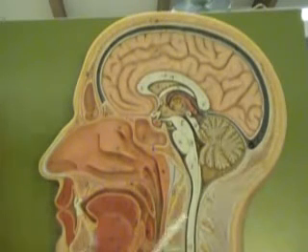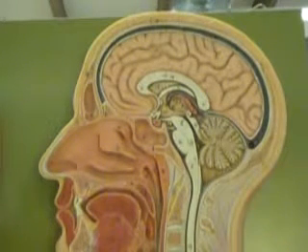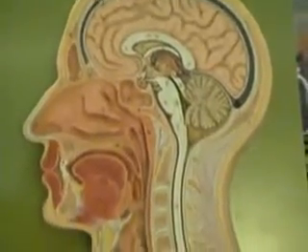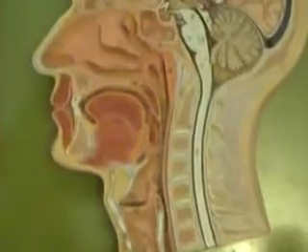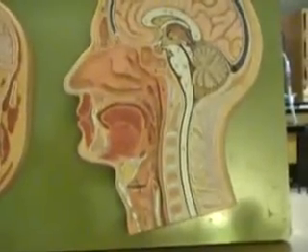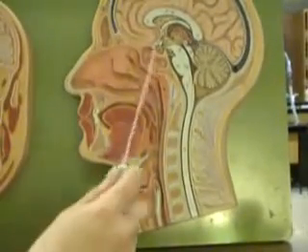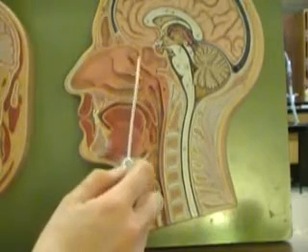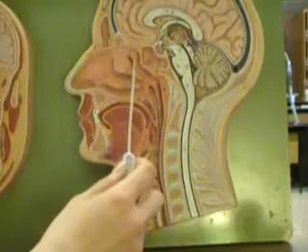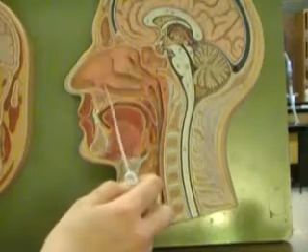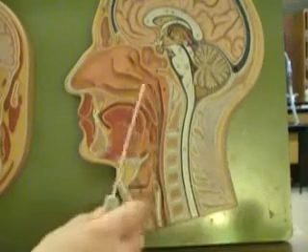Moving on to the facial region. Let's put this down a little bit. Zoom out. Okay. So there are these three protrusions. They make up the nasal conchae. We have the superior nasal concha, middle nasal concha, and inferior nasal concha.